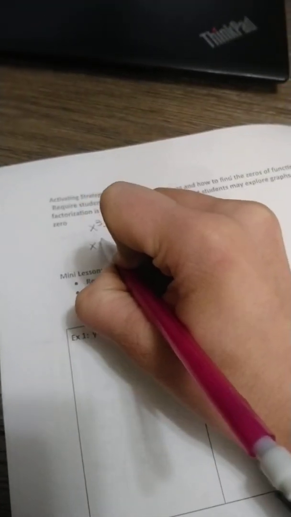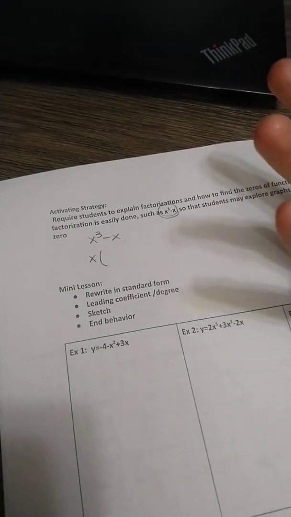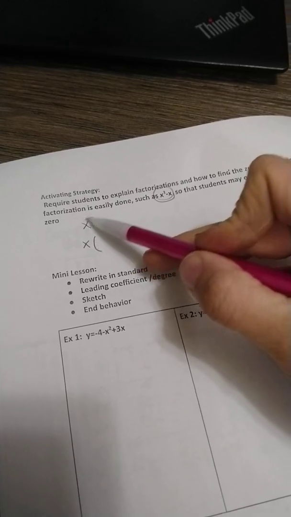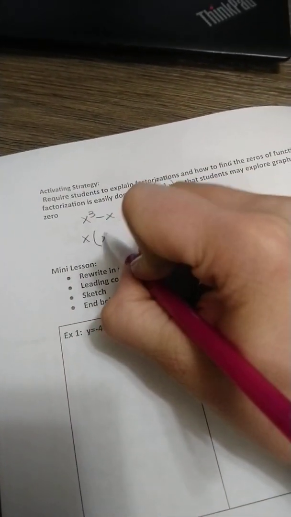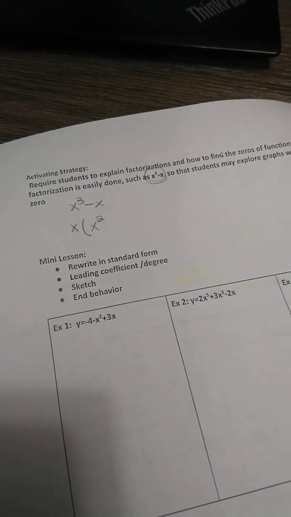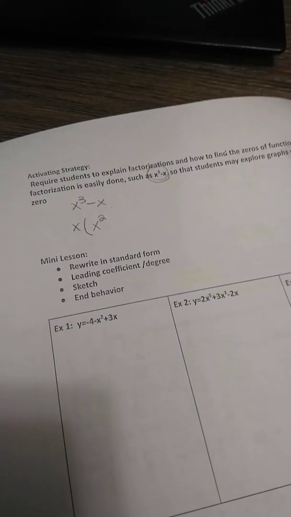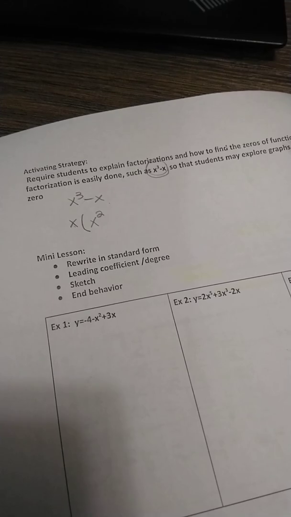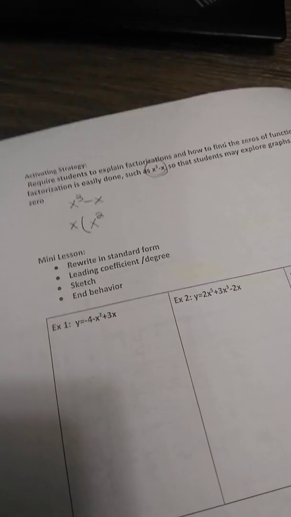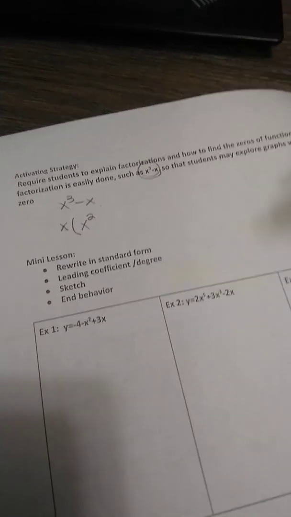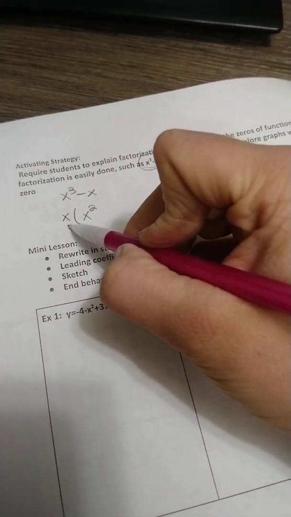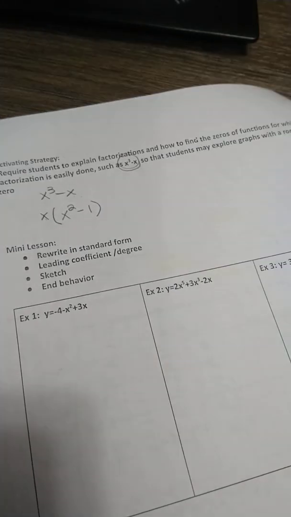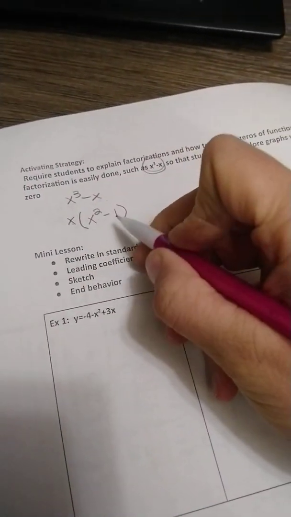So if we take out an x, that means we're going to take x cubed and divide it by x. When we do that, we get x squared. Remember our exponent rules. We subtract an exponent if we're going to divide by that same term. So x cubed divided by x gives me x squared. Negative x divided by x is going to give me -1. Okay, so now this is in factored form.